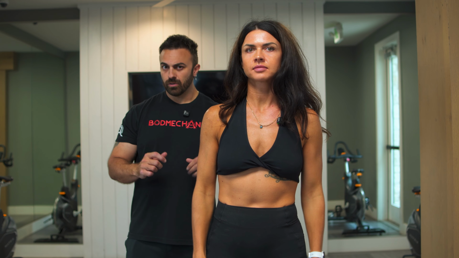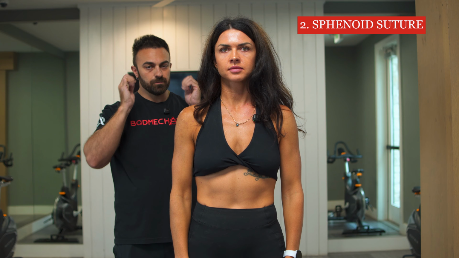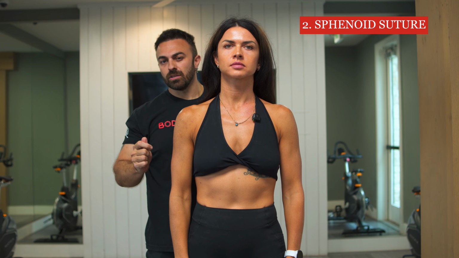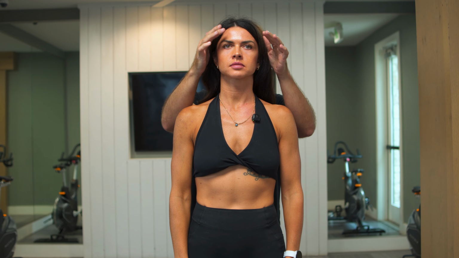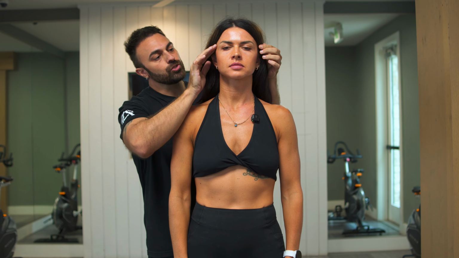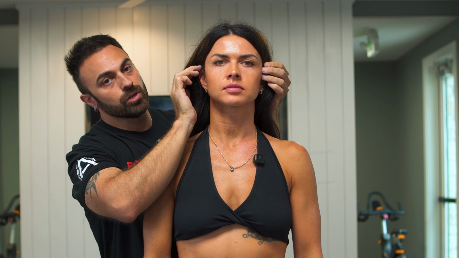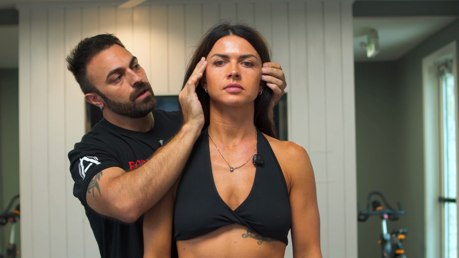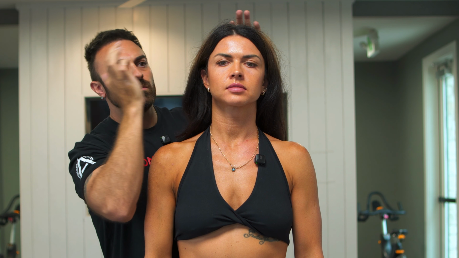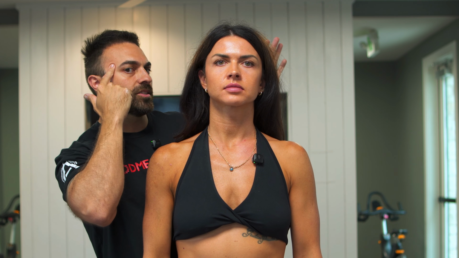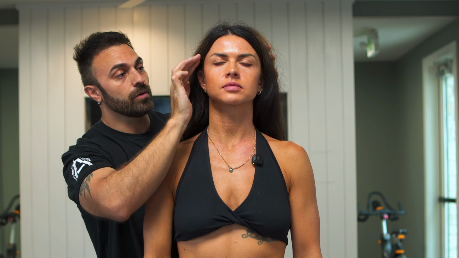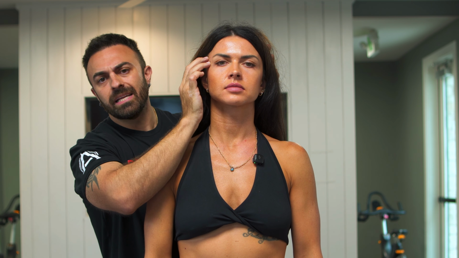Let's go for the other 2. Let's go now to the sphenoid suture. The head position is a little weird on this one, but again, I'm gonna check out her tissue restrictions. Now, I'm going to her side, basically above the ear, draw a straight line a little bit more forward, and I'm looking where you have that little hole next to your side, that little soft spot on your cranium. That's where your sphenoid is.